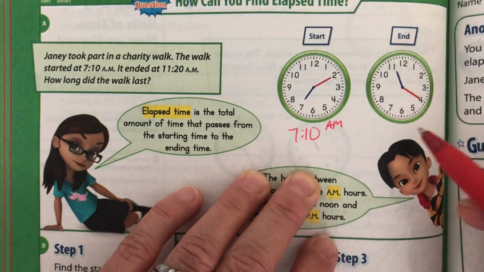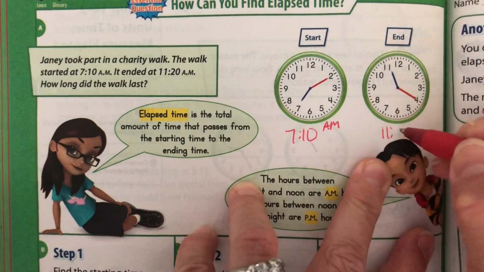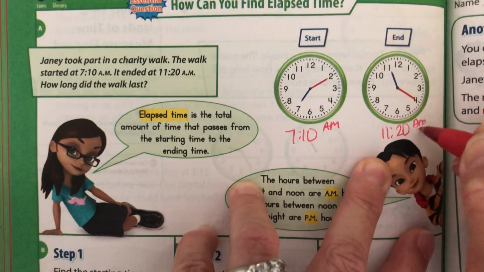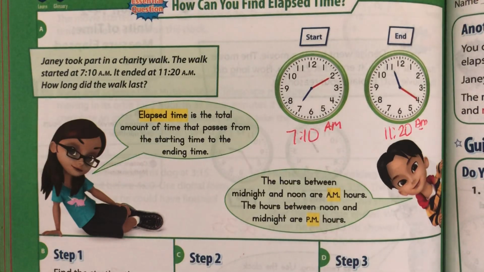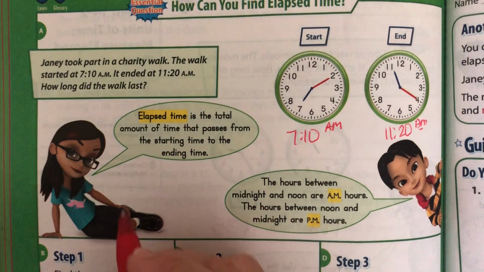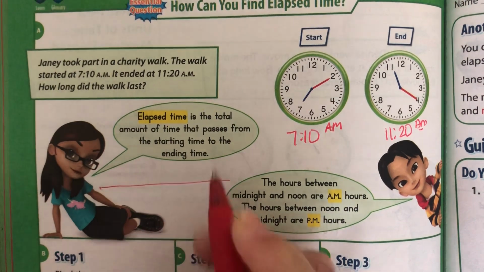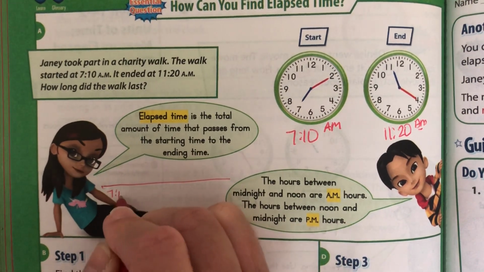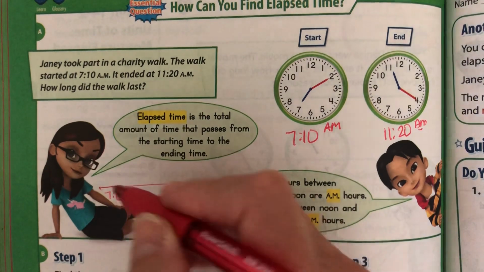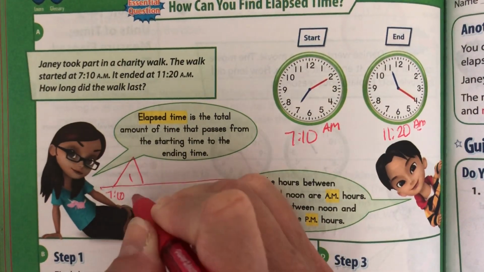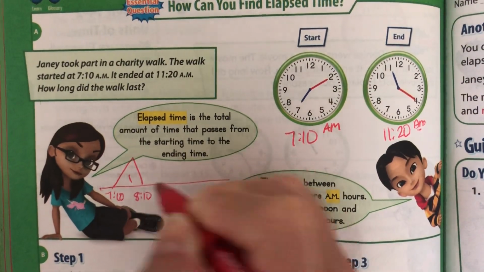Okay, and it ended at 11:20 a.m. So let's use our mountains and our hills. We're going to use this space right here. We're going to put our starting time at 7:10 a.m. and we're just going to start counting by hours. We got 1 hour. Now it's 8:10. Another hour.